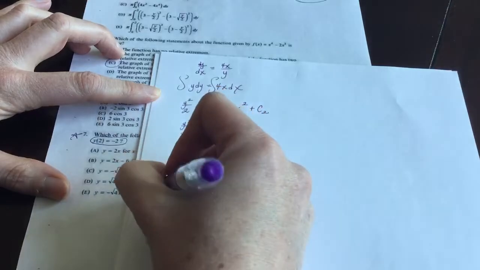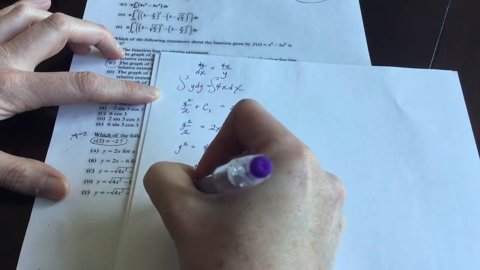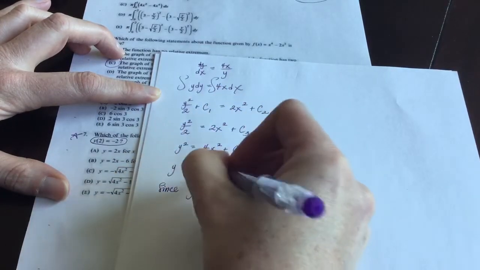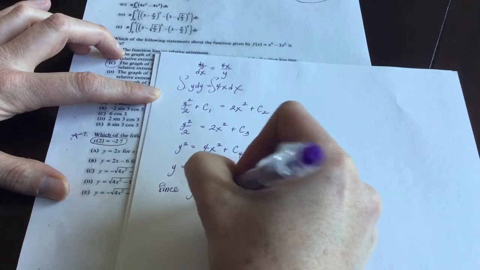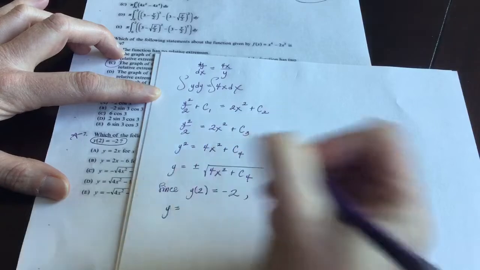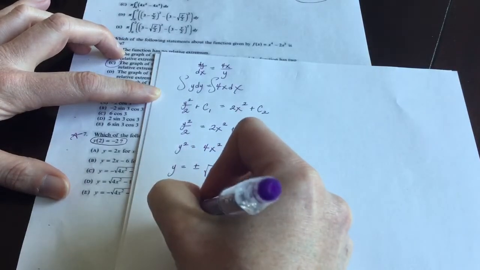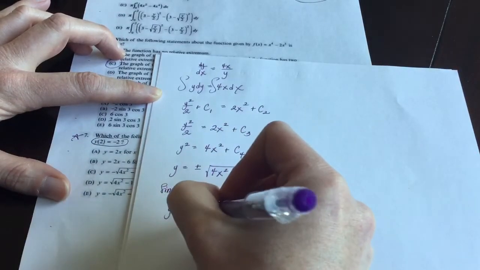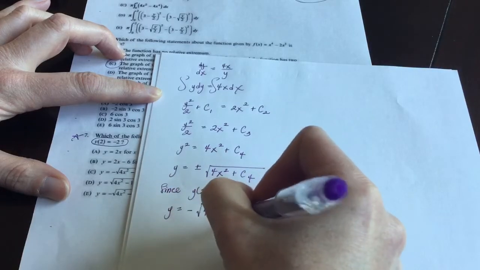So since y of 2, when you plug 2 in for x, you're supposed to get a negative number, that would mean that your rule would be the negative version of that expression.